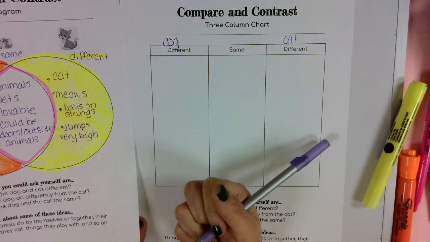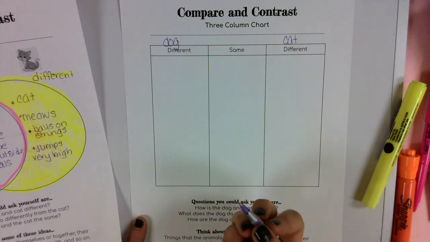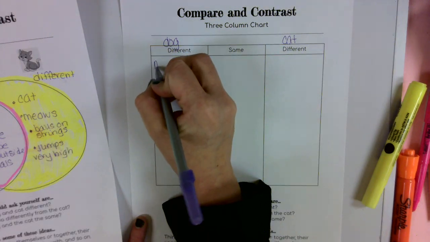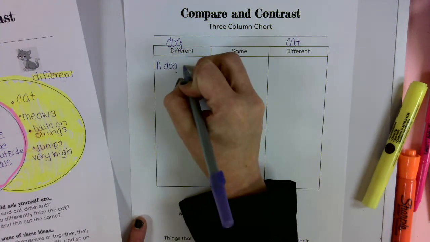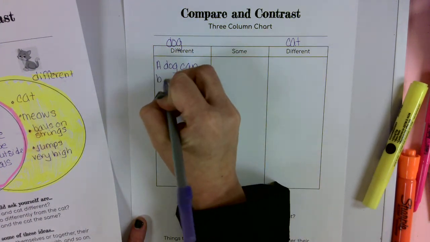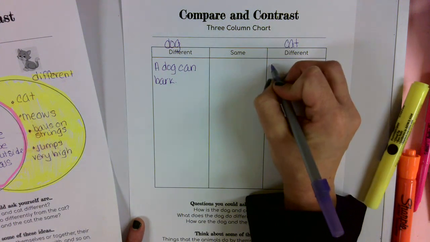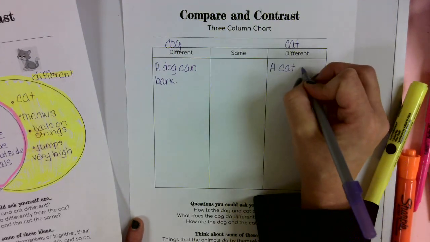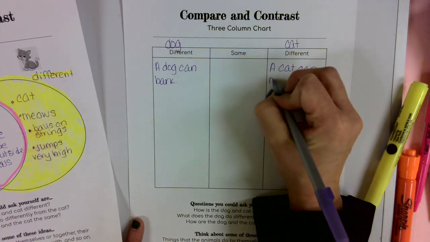And this can help you put your ideas instead of using bubbles. So a dog can bark. A cat can meow.